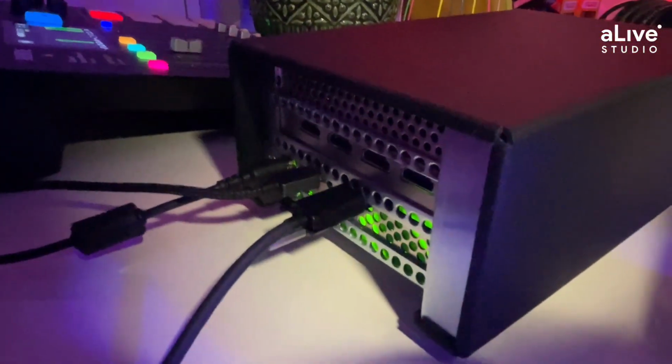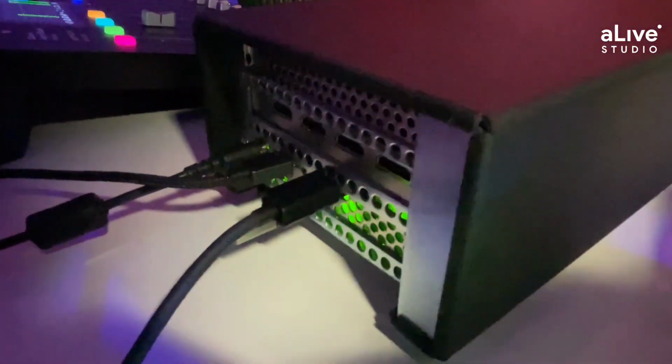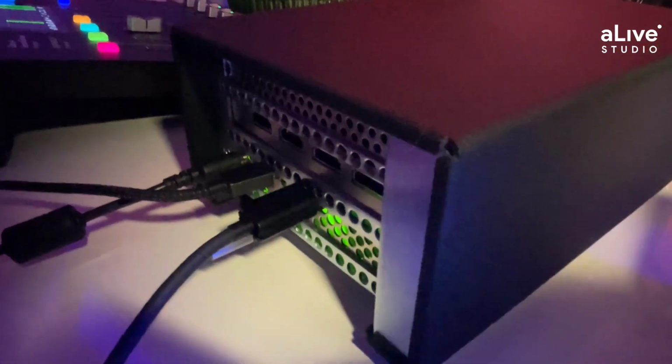Oh, I have no HDMIs there. Hold on, let me actually reach over to this so that you can see this properly. Boom. So yeah, it has the HDMIs in it right there, and that's just the card that's sitting in there.